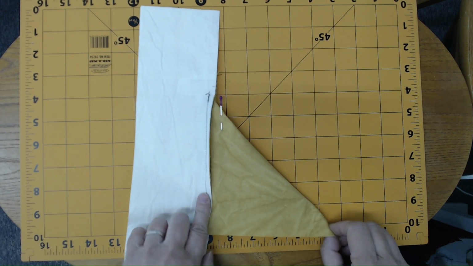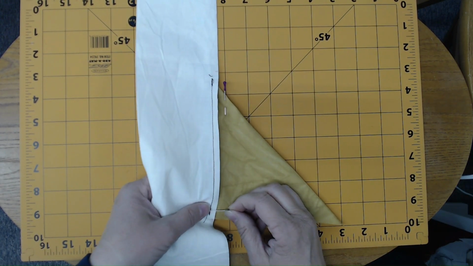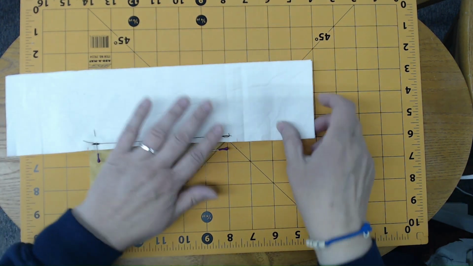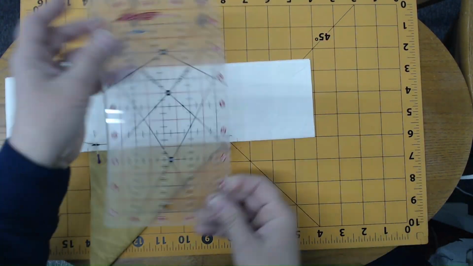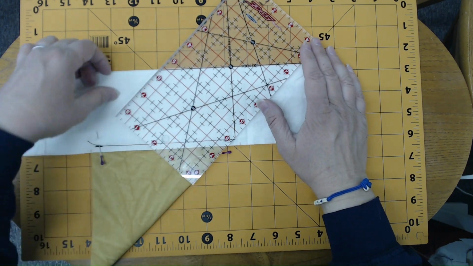If it's a hexagon, you're going to fold it, and it's going to look like a trapezoid. Make sure that your right sides are together and that the edges of your strip are lined up, so they're all aligned. Pin that base unit back and out of the way so it's not going to get caught.